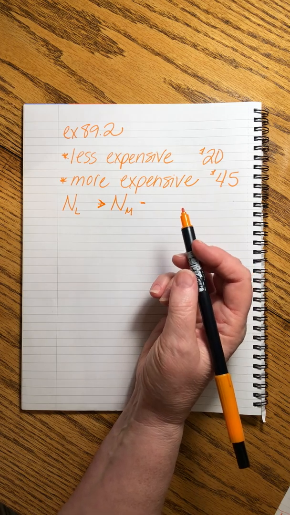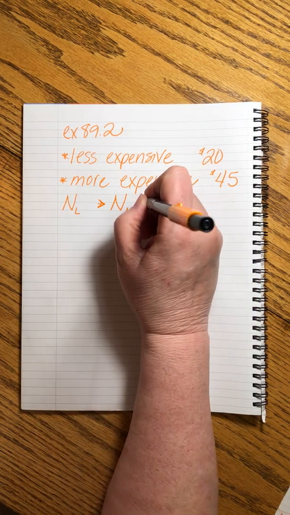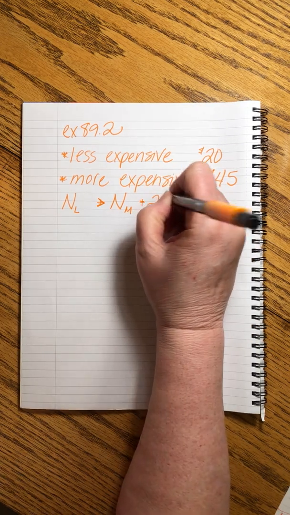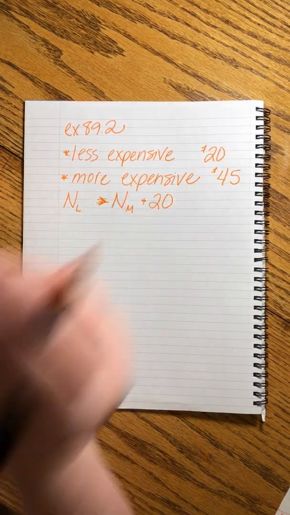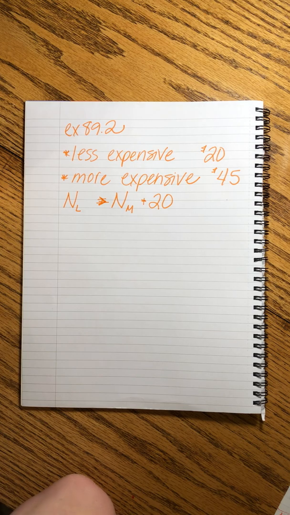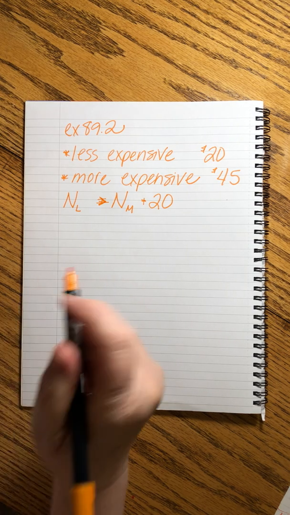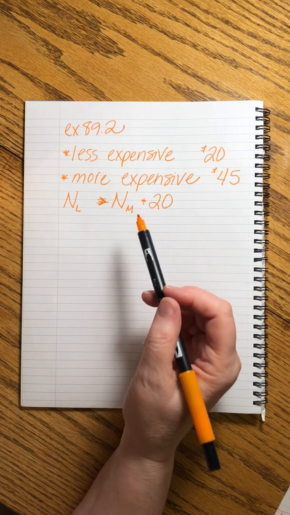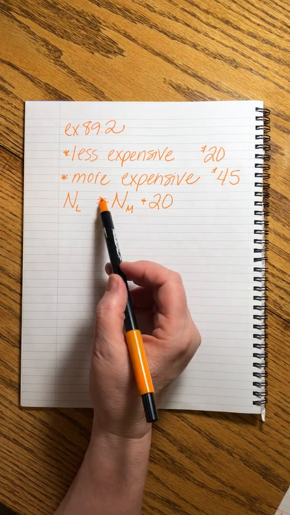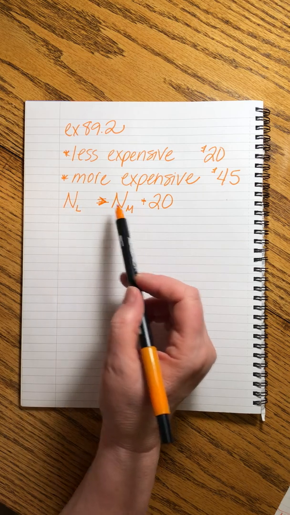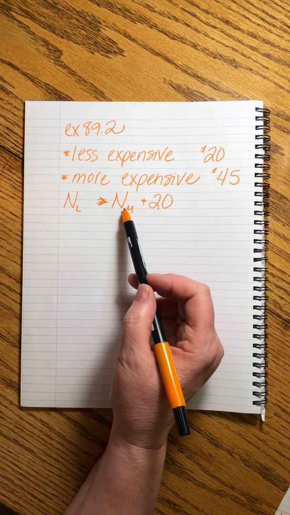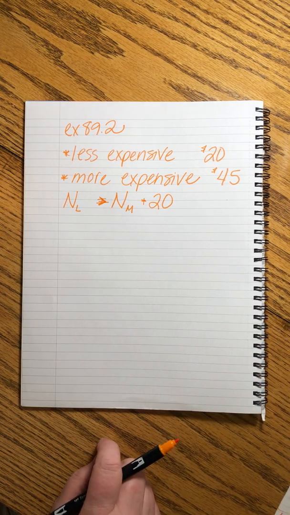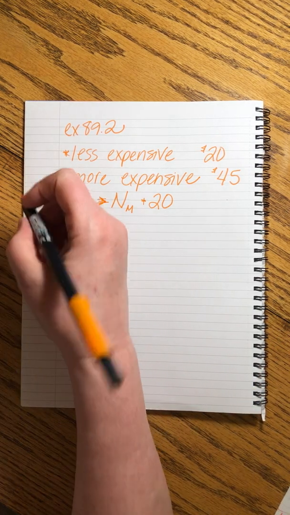Oh, the number that balances them is 20. So I'm gonna add 20 to this side because this is the smaller side. And then that will turn it into an equals. That's really tricky wording. They sold 20 more of the less expensive dresses than the more expensive dresses. It's so confusing to say. So we add 20 to the smaller side. So that's our quantity statement.